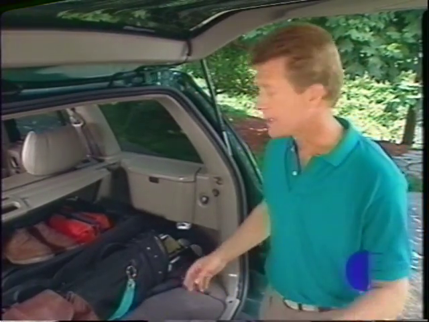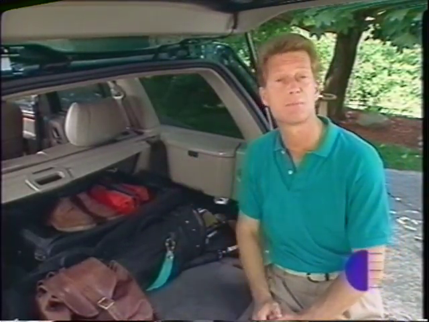All Grand Cherokees have a storage bin in the right cargo area trim panel. It may be open or covered depending upon the model and equipment level. The 10-disc CD changer is mounted in this space if it's been ordered.